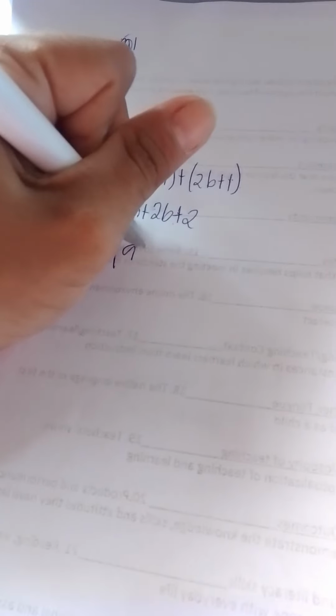Copy the addition sign. 2b divided by 2 is equal to b. 2 divided by 2 is equal to 1.